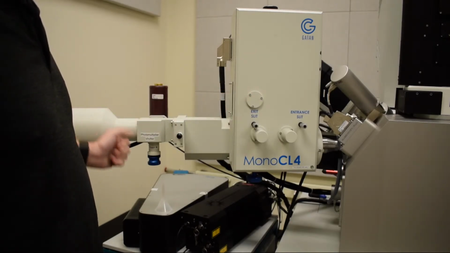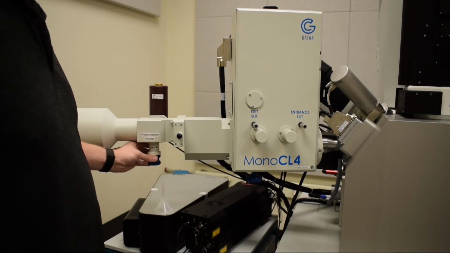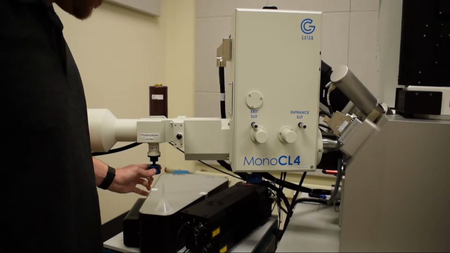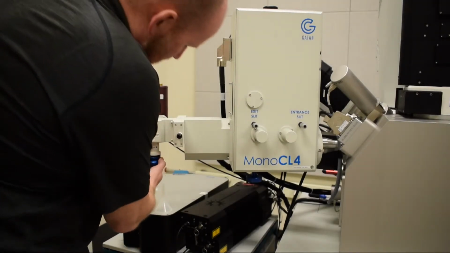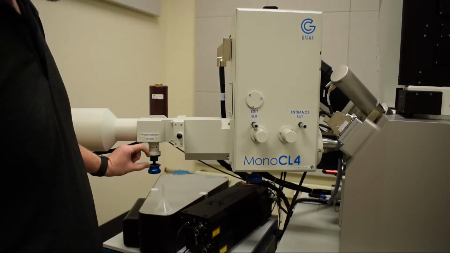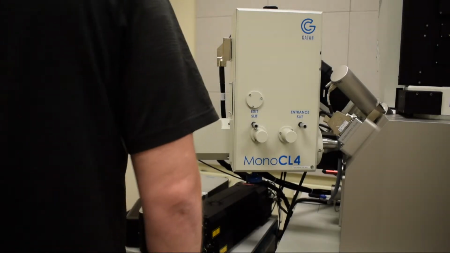We have the photomultiplier shutter. So to open this, and we do need to open it to operate, we're going to pull down. And it should stay down like this. So that means that now the photomultiplier is open.